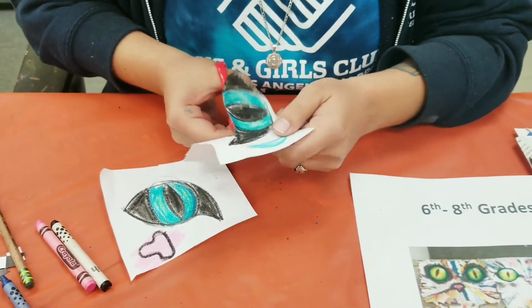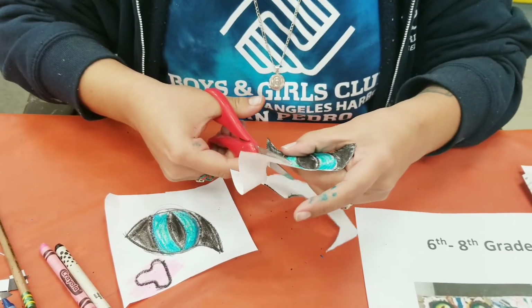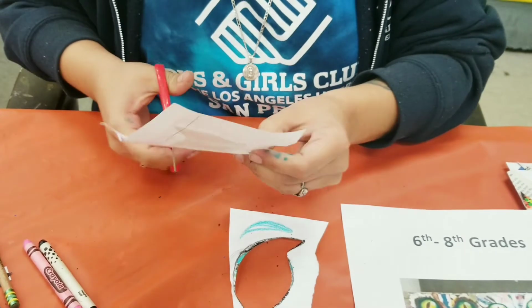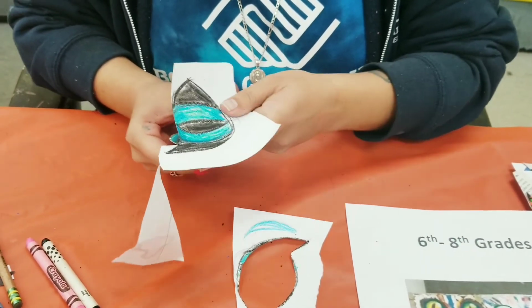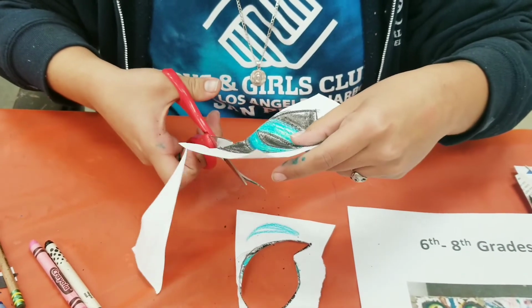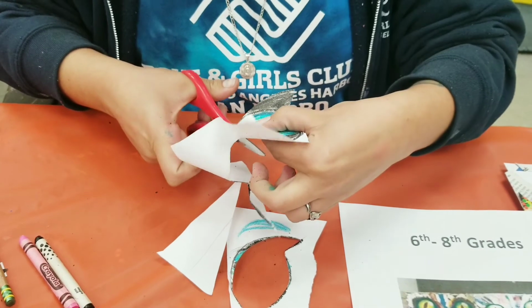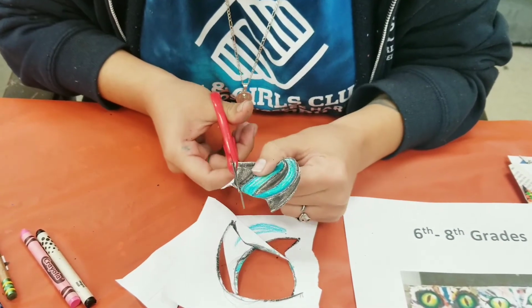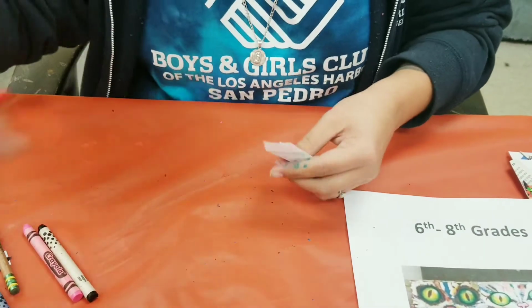So, all right. Finish this up since we are running out of time. There you go. Keep in mind, I'm using the scissors to kind of edit everything out. And don't lose your paper. Keep your workstation clean.